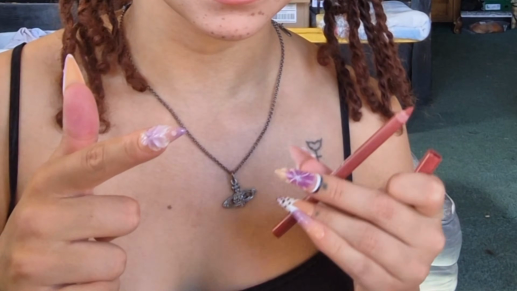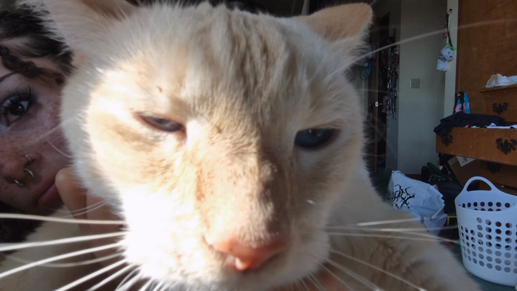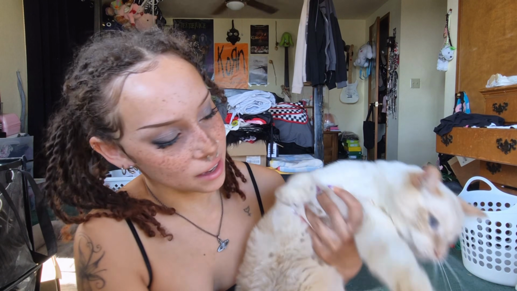Sorry if you can hear my cat purring. He's like, he just wants to lick my hands right now for some reason. What's on your face? Wait.